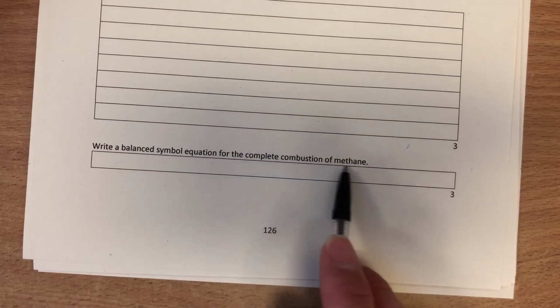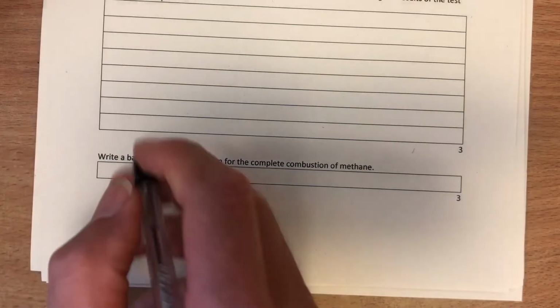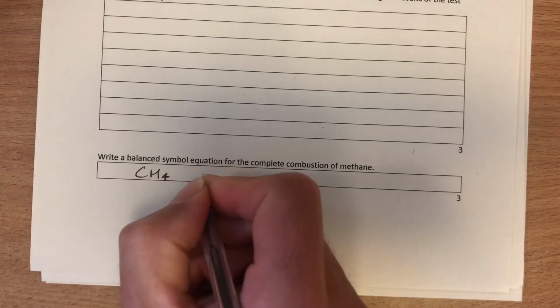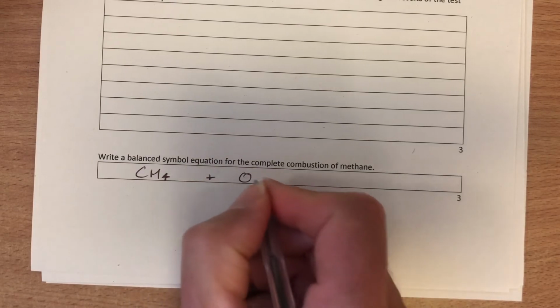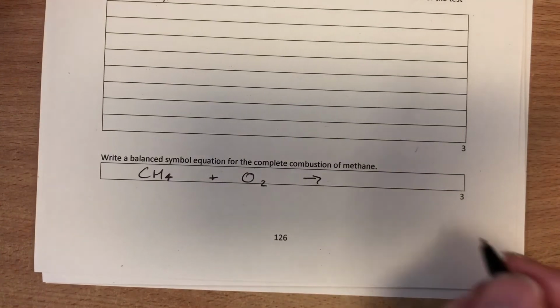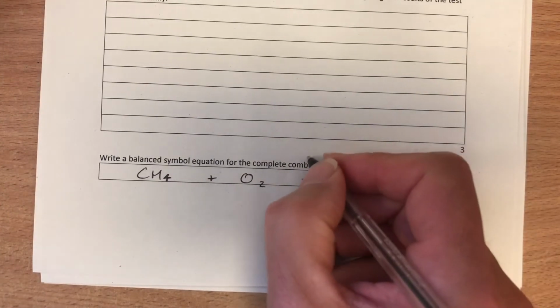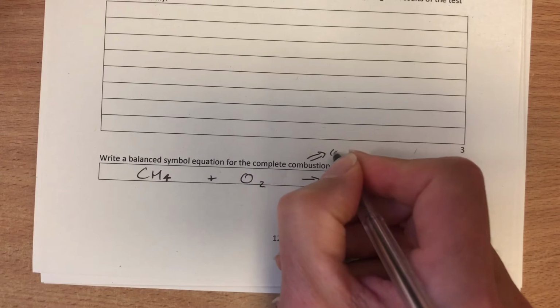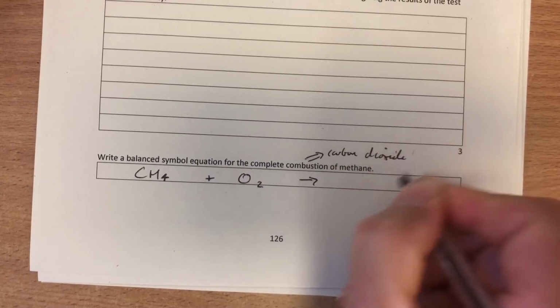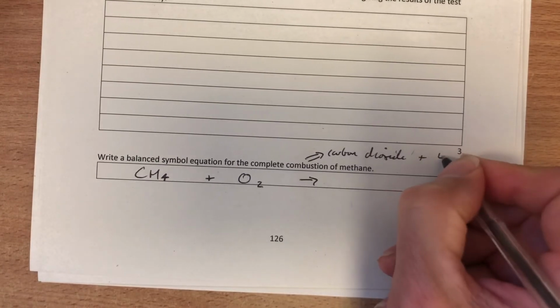Write a balanced symbol equation for the complete combustion of methane. Well, methane is CH4. If it's going to combust completely, it reacts with oxygen, O2, and it makes carbon dioxide and water. The products of complete combustion are carbon dioxide and water. You need to learn that. So I'll have the products there, please, and then you can balance it.